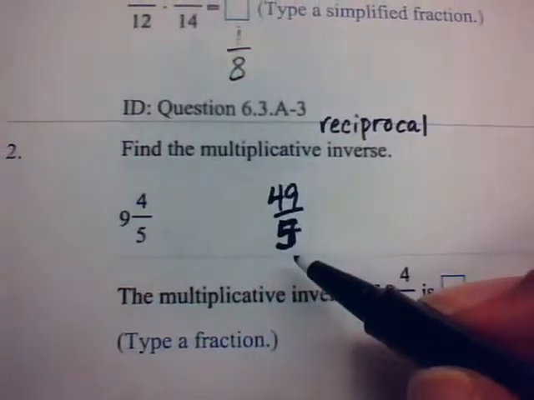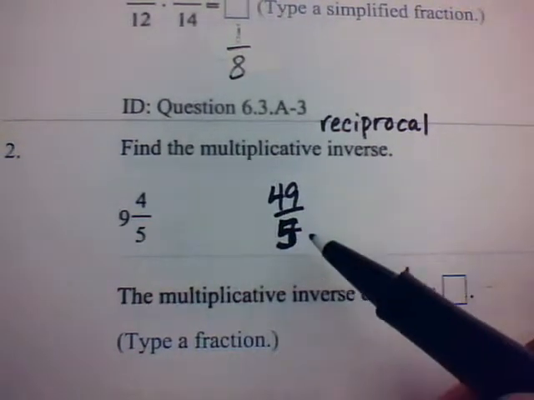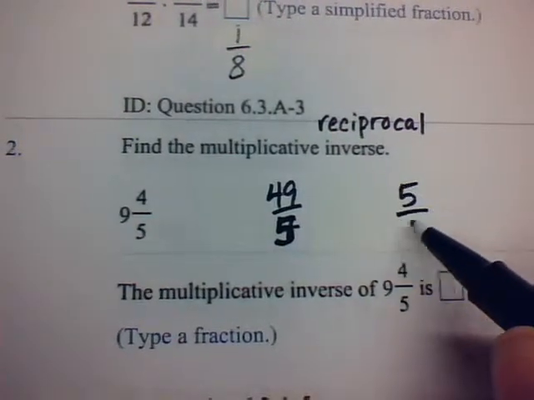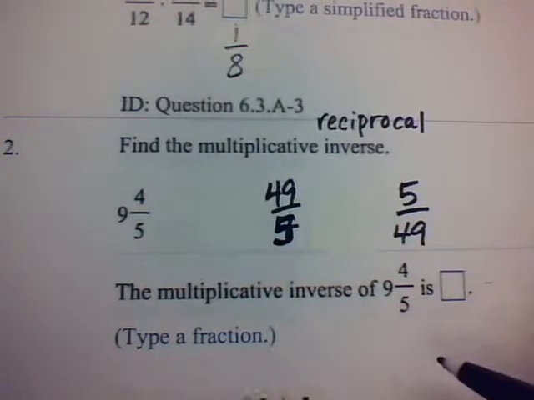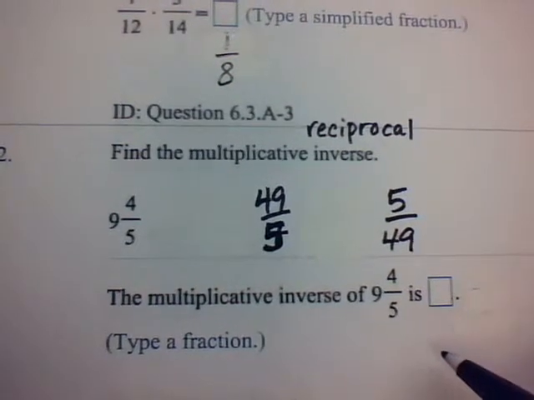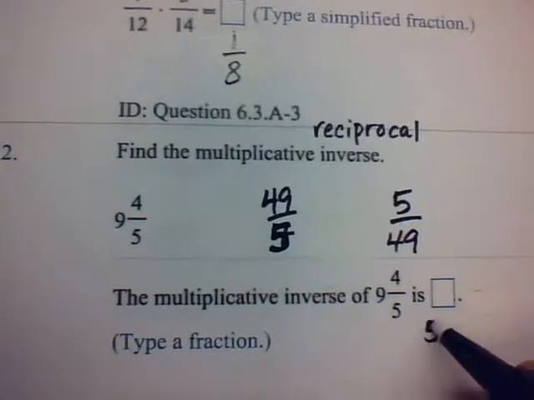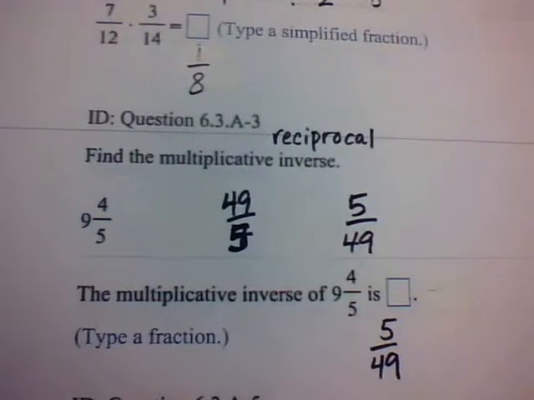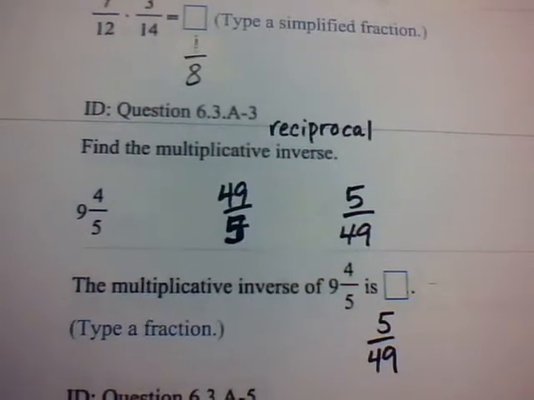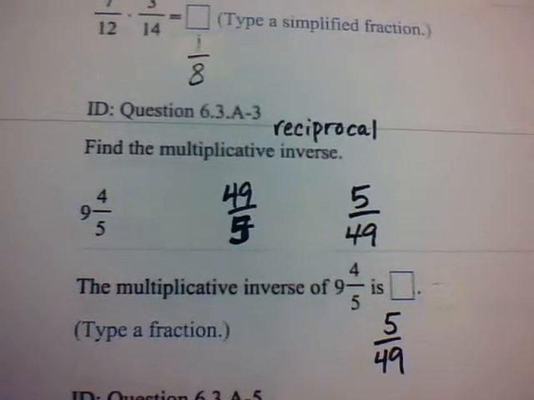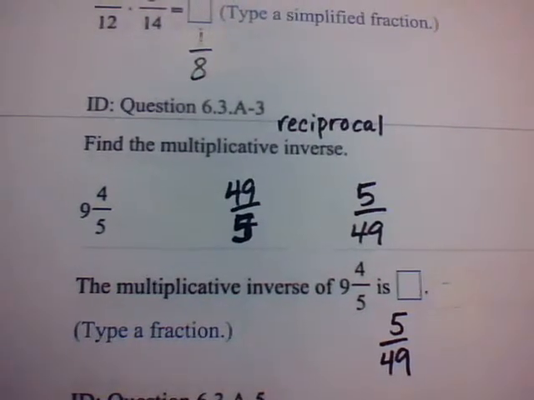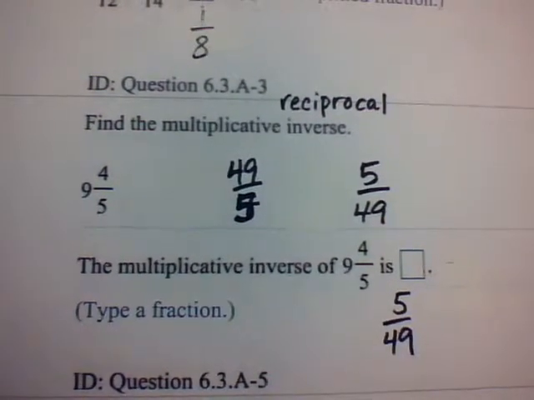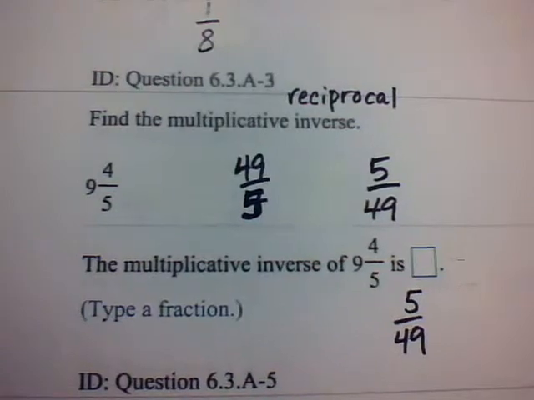So it'll be 49/5. Now for the reciprocal, we just invert the numerator and the denominator, so the 5 will be on top and 49 will be on the bottom. So in this case, 5/49 represents the multiplicative inverse or the reciprocal of 9 4/5. So you first change to an improper fraction and then take the reciprocal of that improper fraction.